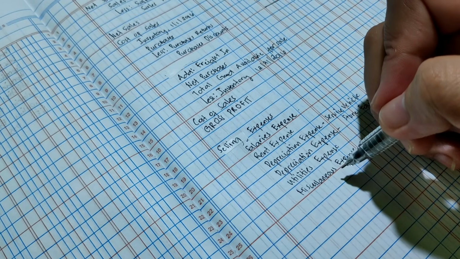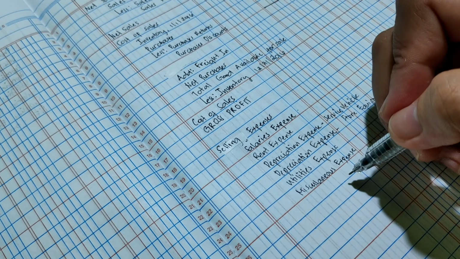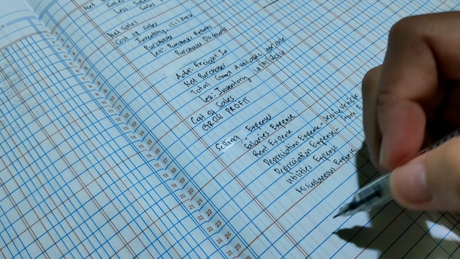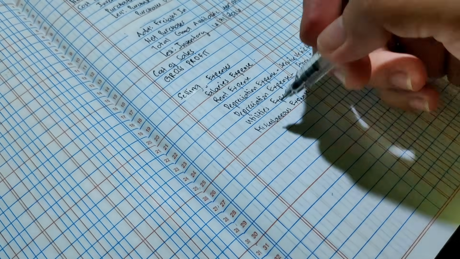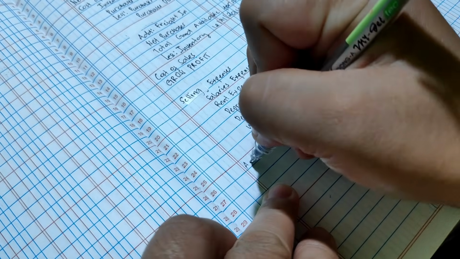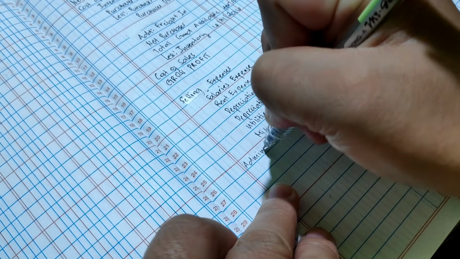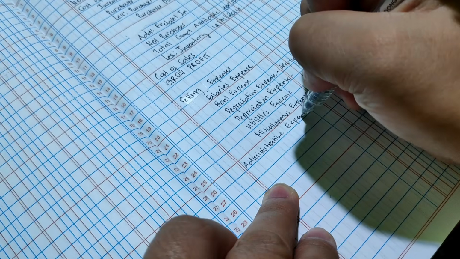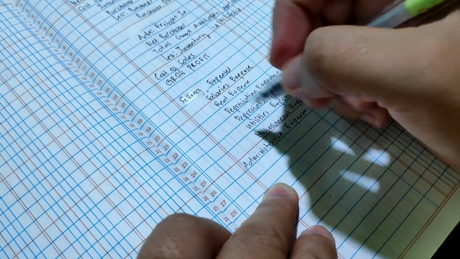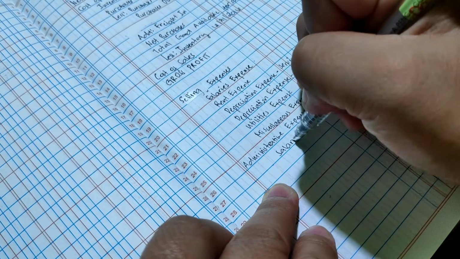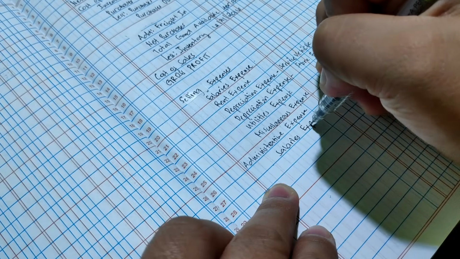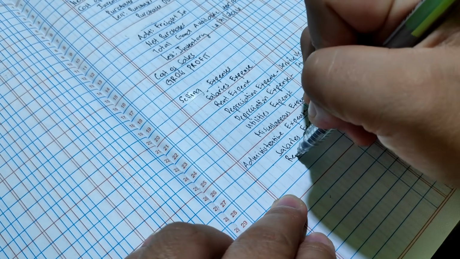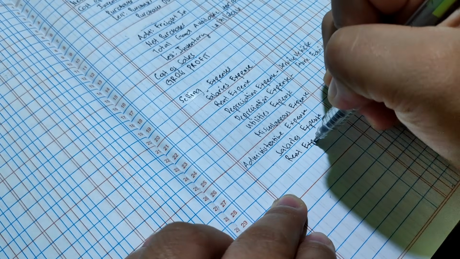Next, when you are done identifying the expenses for the selling division, next you identify the administrative division. So the administrative expenses. First is the salaries expense. Next is the rent expense.